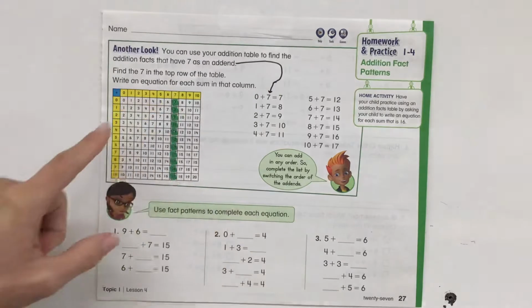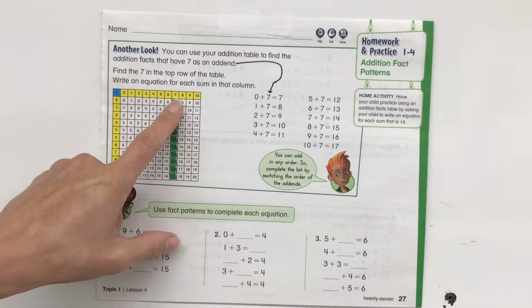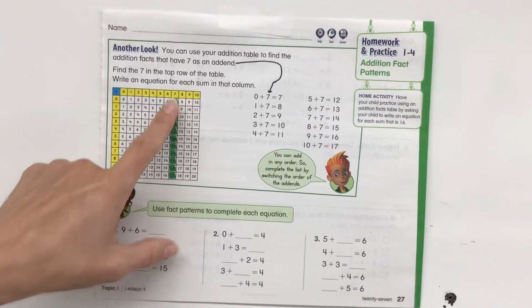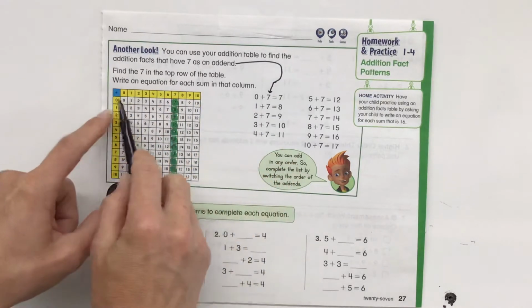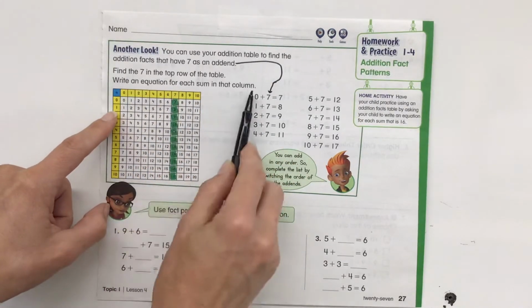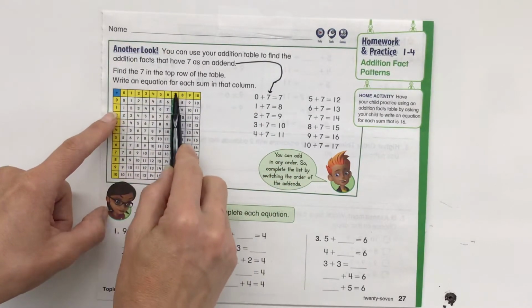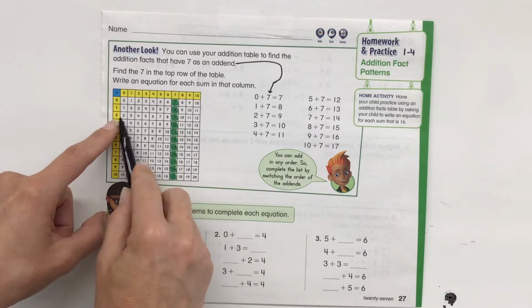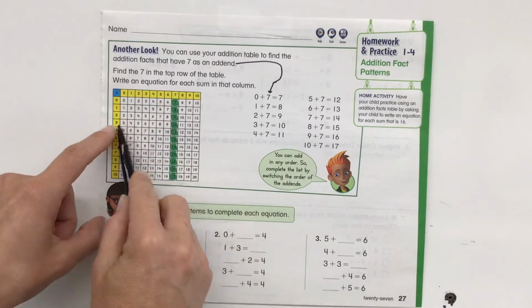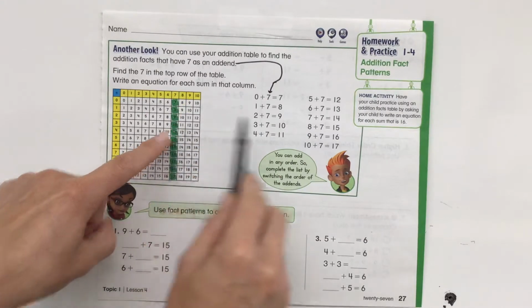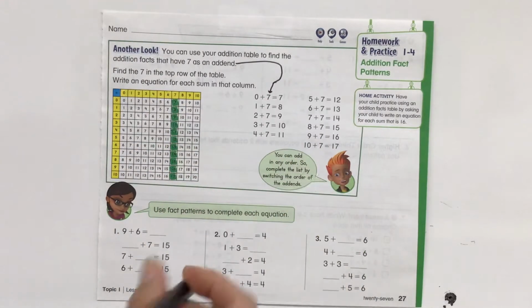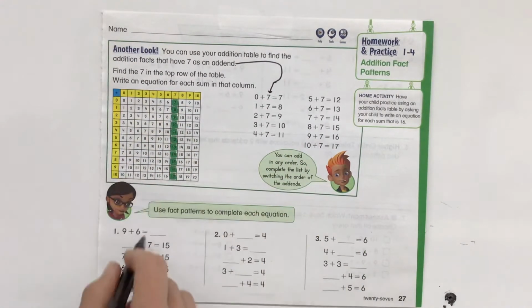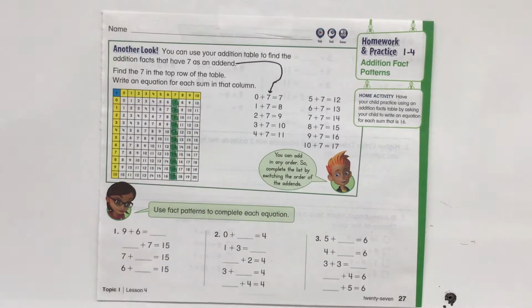Okay, find the 7 in the top row of the table. Write an equation for each sum in that column. So right here we have 0 plus 7 is 7, 1 plus 7 is 8, 2 plus 7 is 9, 3 plus 7 is 10. So that's what we've done here. So we're going to use these same fact patterns that we see here to complete each equation. So this is just like what we did in our lesson.